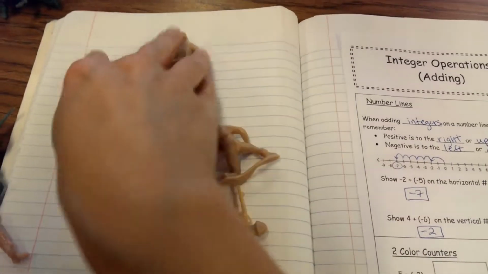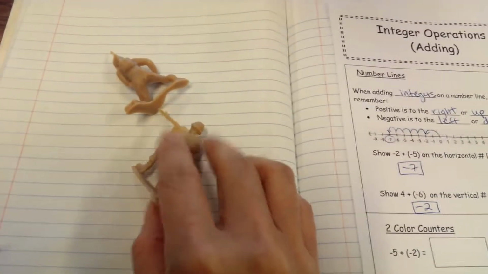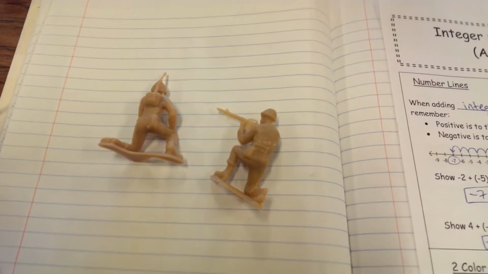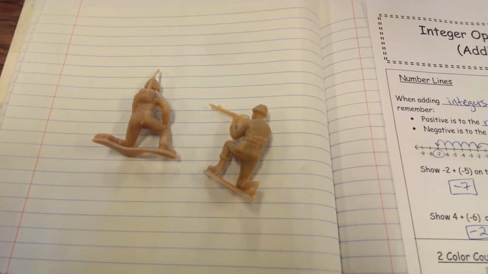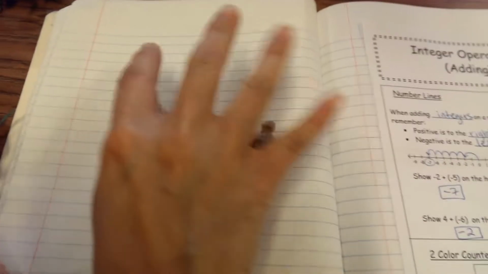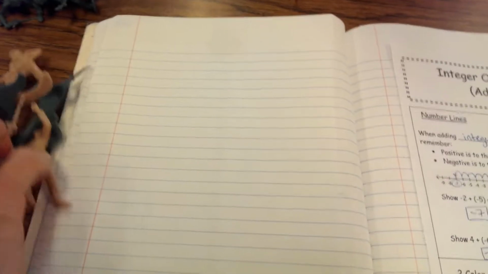They sent out 6 men. The positives only had 4. So after they kill each other off, there are still 2 negative men standing in the battlefield. So the negatives won this battle. And that's why you have -2. Okay? So that's how we used army men to model adding and subtracting integers.